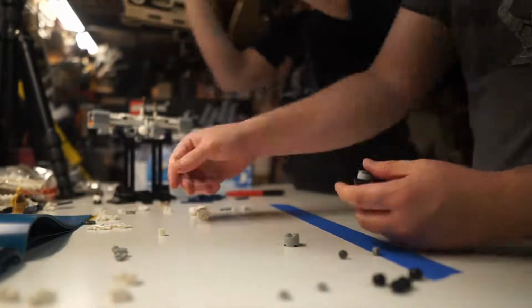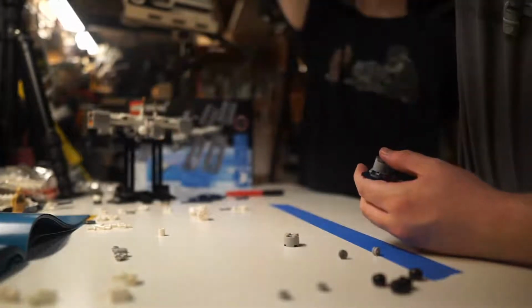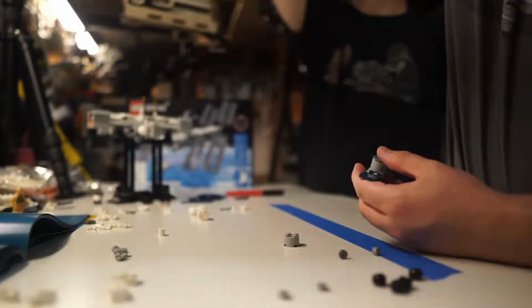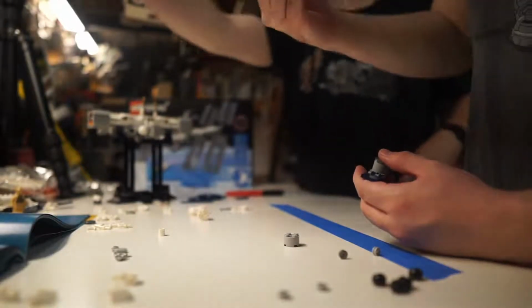Okay. Solar panels. Tim, would you reach up there and undo that Velcro? Do you want both undone or just this one? Just that one. Thank you.